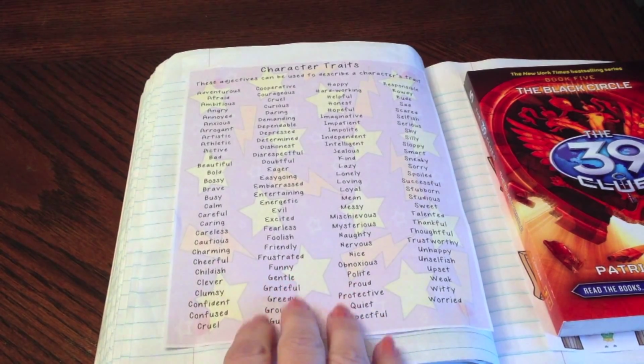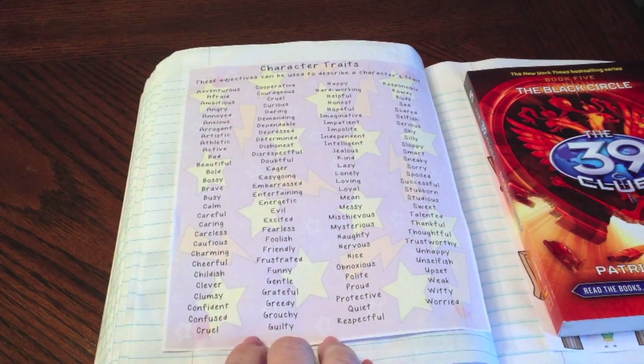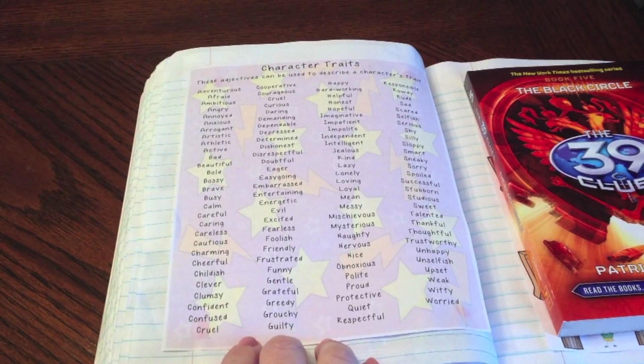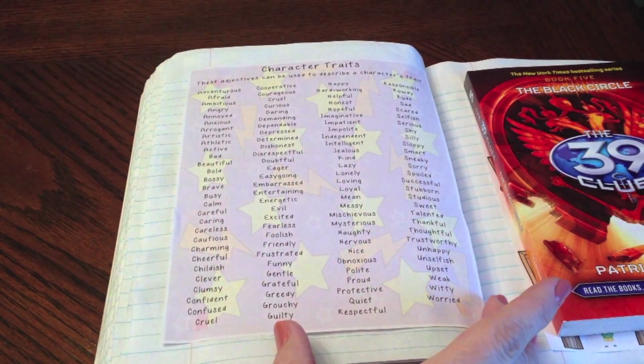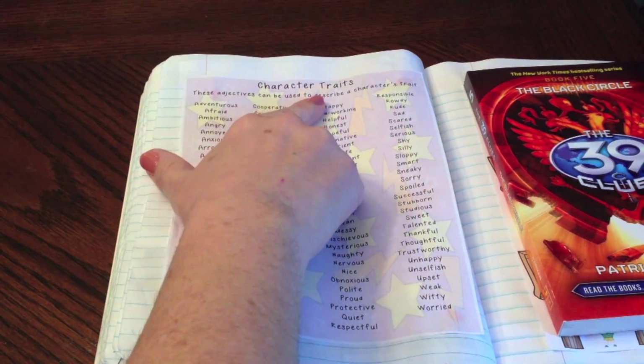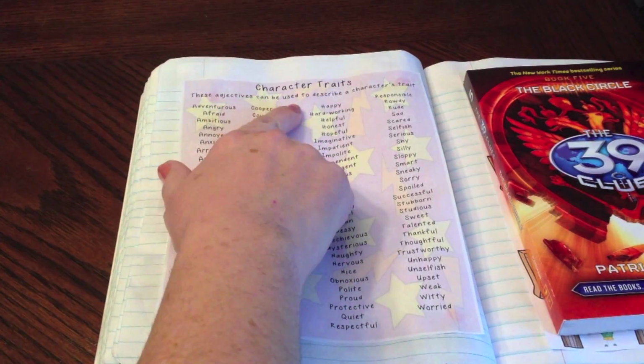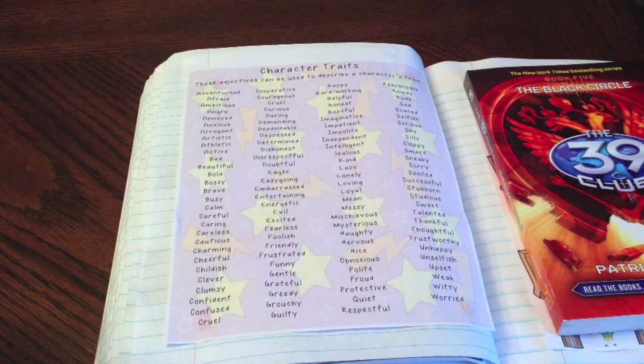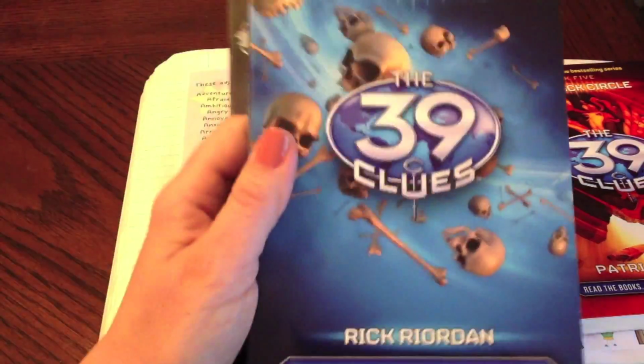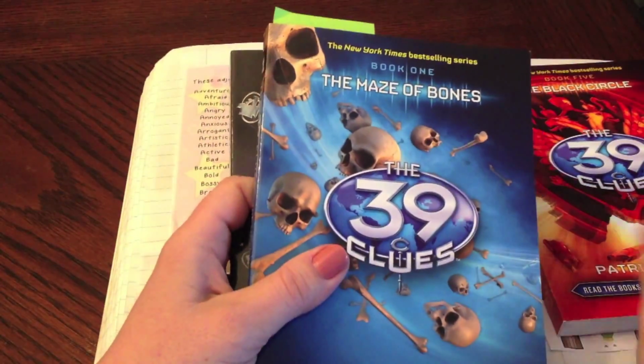When we examine characters, we use evidence about what characters say, what they think or feel, and what they do to help us uncover their traits. Traits are basically adjectives that can describe a character. Now, one of my favorite book series is the 39 Clues.